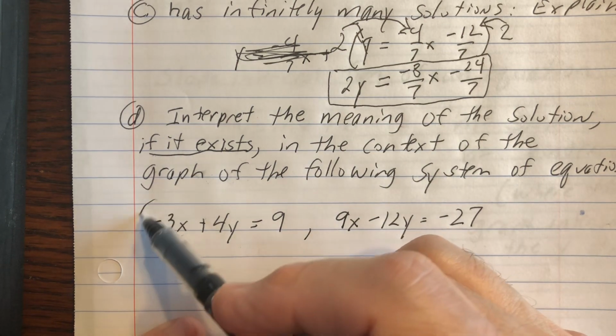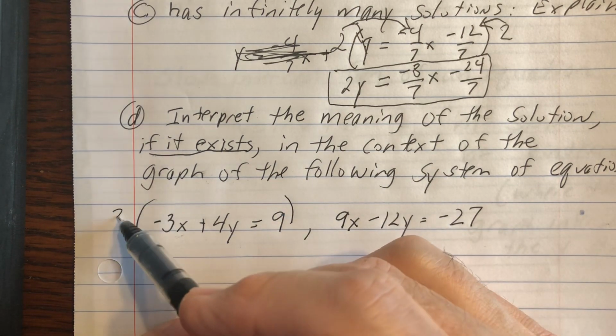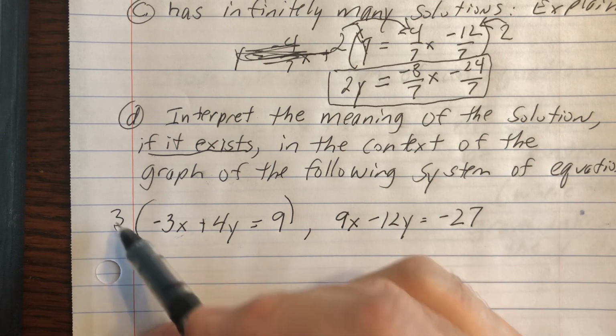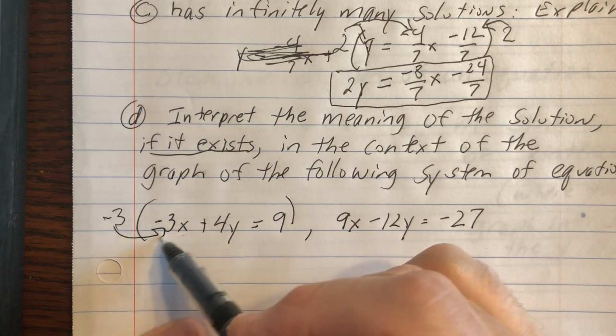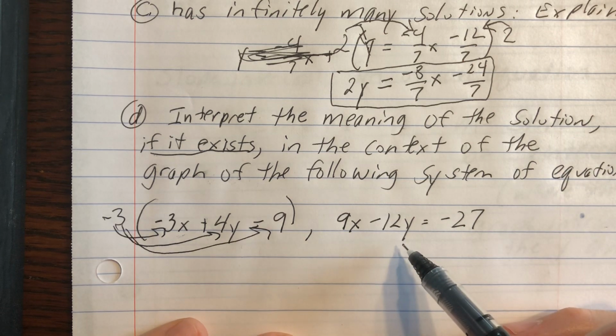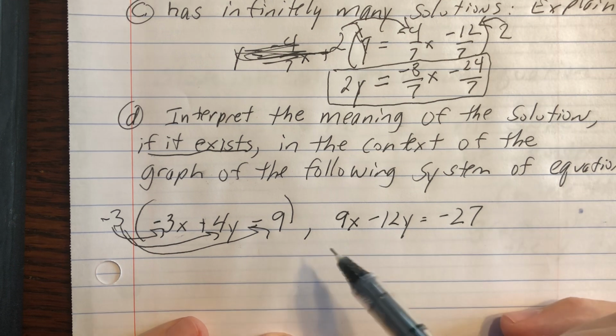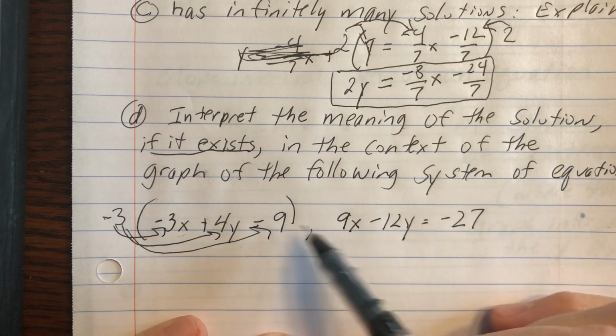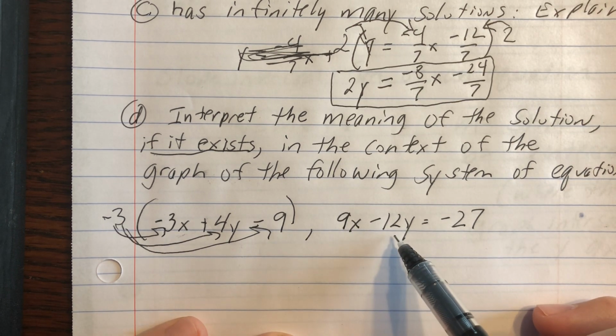So what you can see here is if you take this equation, multiply it by the negative 3, you are going to get the second equation. And we know then that when that happens, if we were to create a graph, the graphs here would be the exact same line.